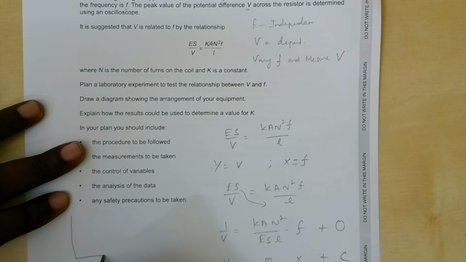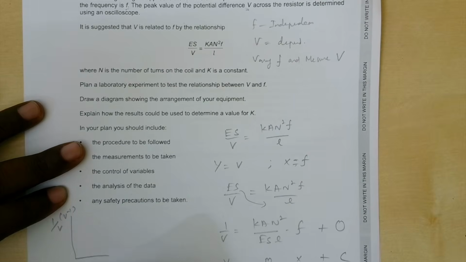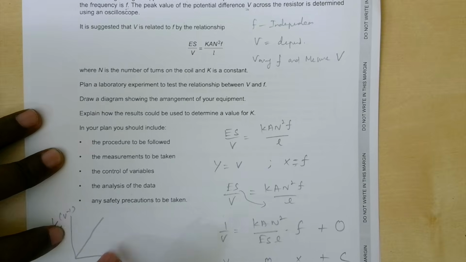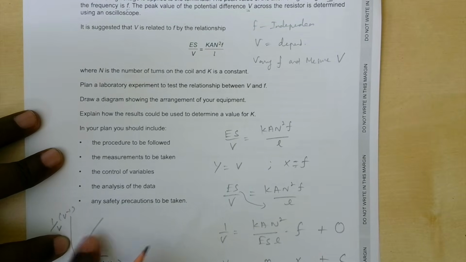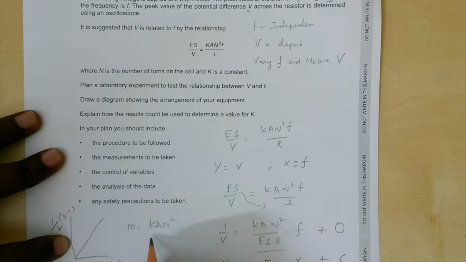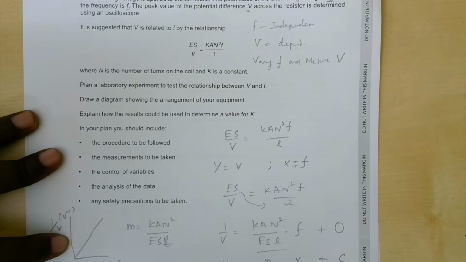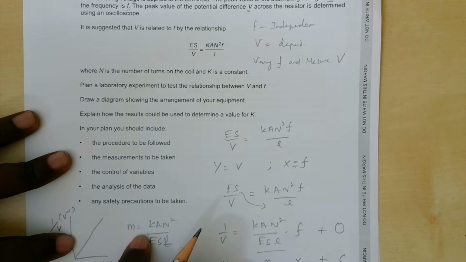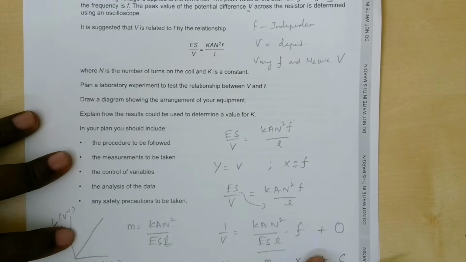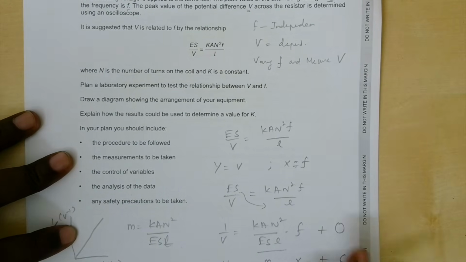So we have to draw a graph of 1 by V, in volt inverse, against F, in hertz, and the line should pass through the origin. If you draw the graph like this, we will get a gradient out of this line. The gradient is equal to this part, so the gradient will be KAN square divided by ESL. Sorry, it's a small l. For that, it's 1 mark. Now we have found the gradient. Since the Y intercept is 0, we do not need to worry about it.